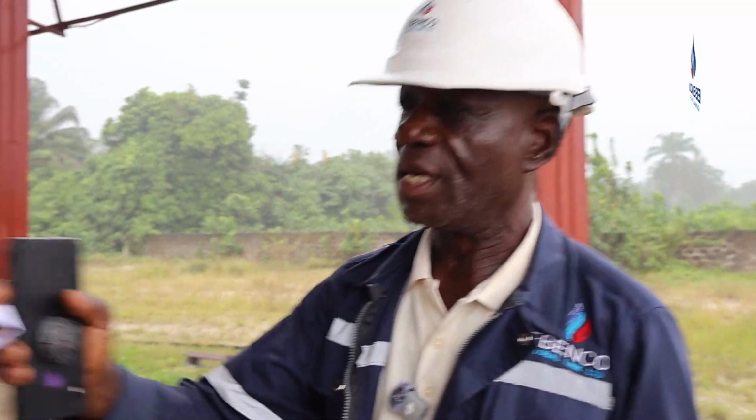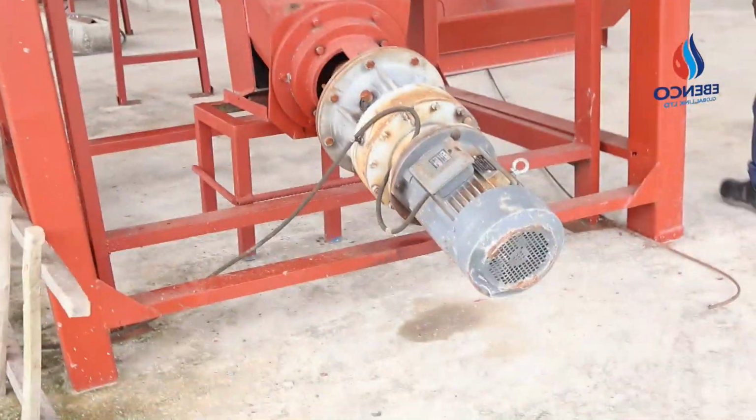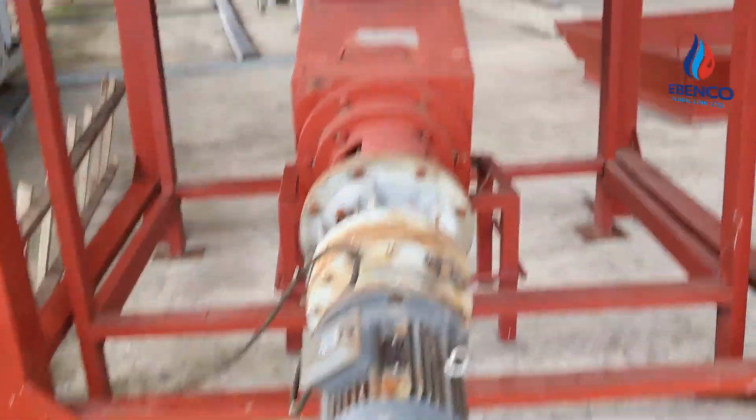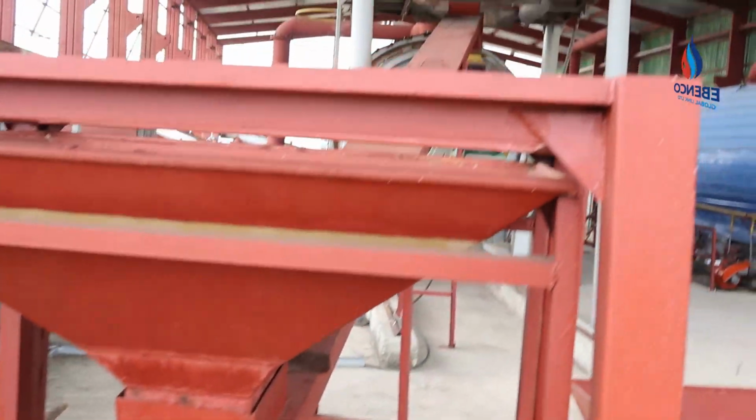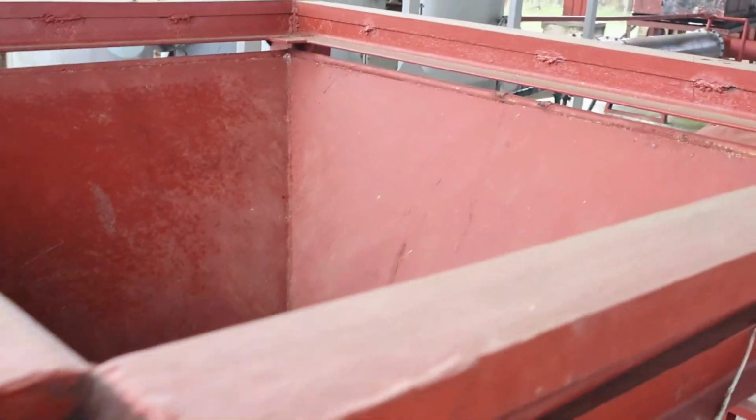The separation is done here, and you drive the motor, and it goes into the hopper. From the hopper, then it goes into the reactor where it is processed.